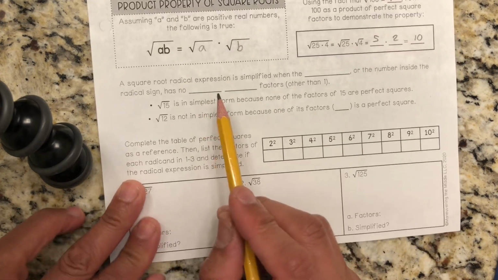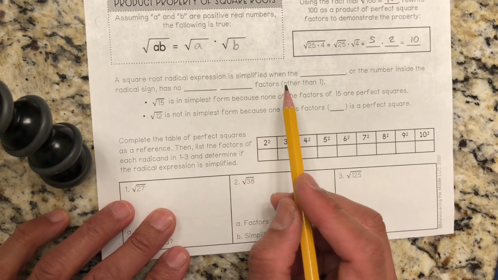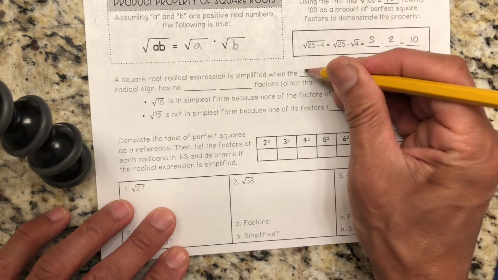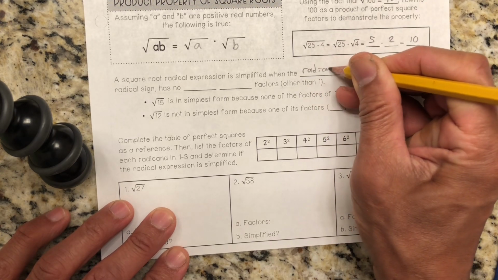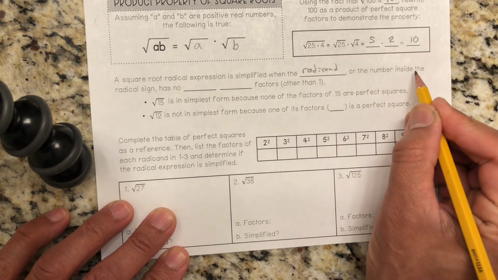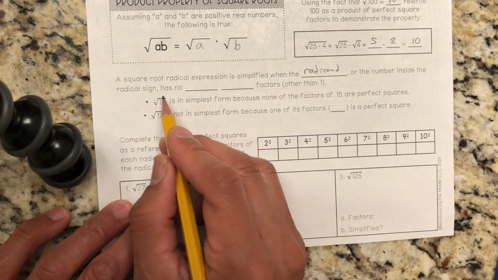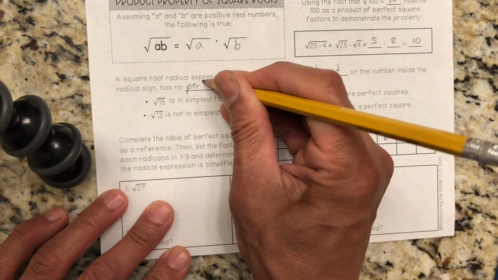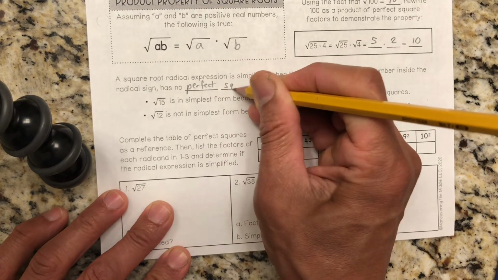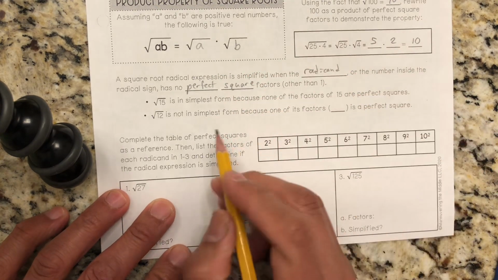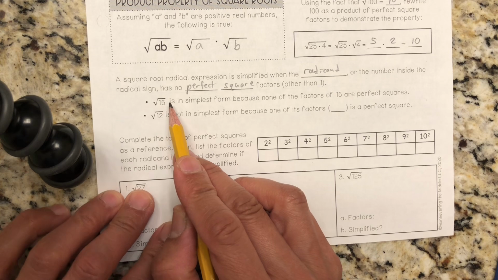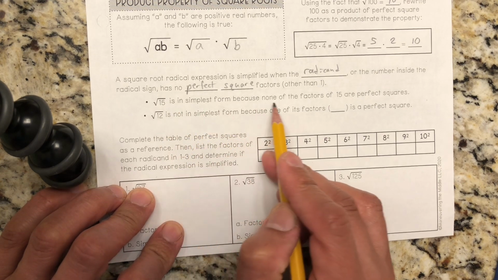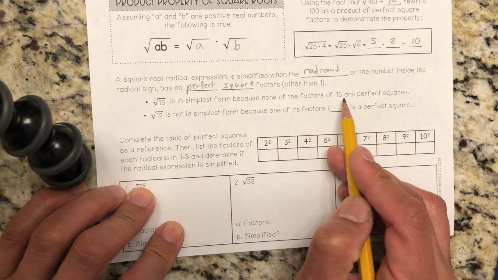A square root radical expression is simplified when the radicand, or the number inside the radical sign, has no perfect square factors. The square root of 15 is in simplest form because none of the factors of 15 are perfect squares.